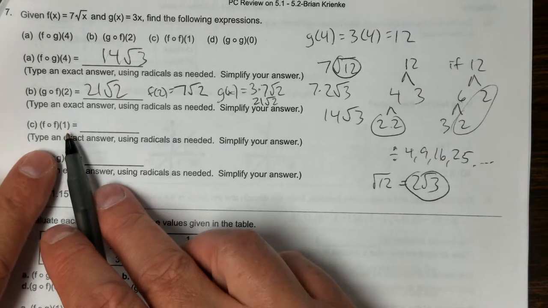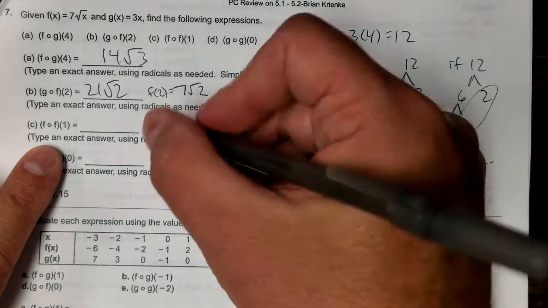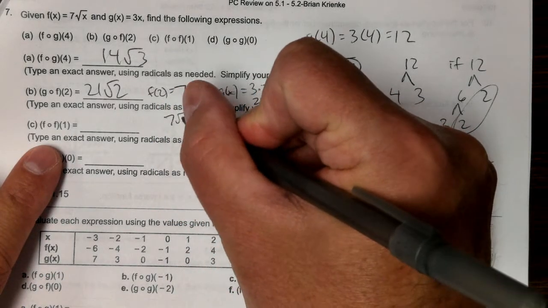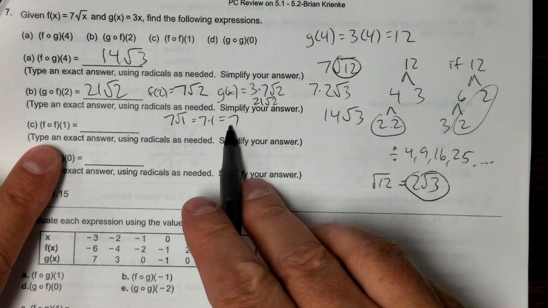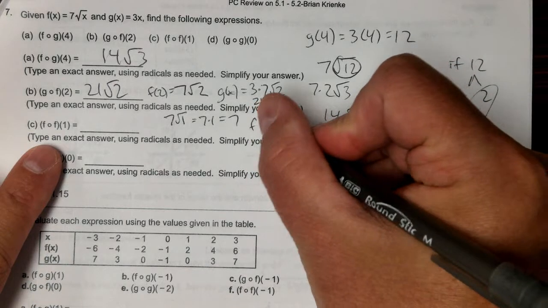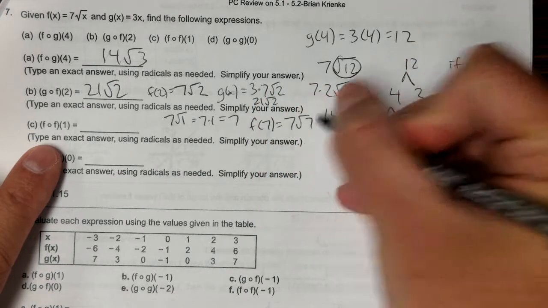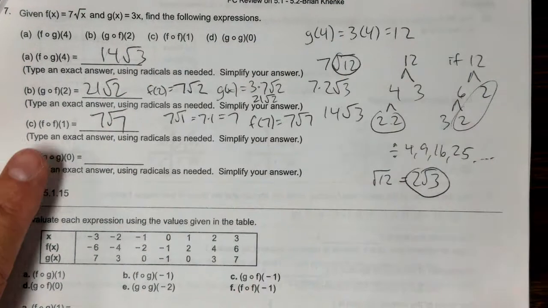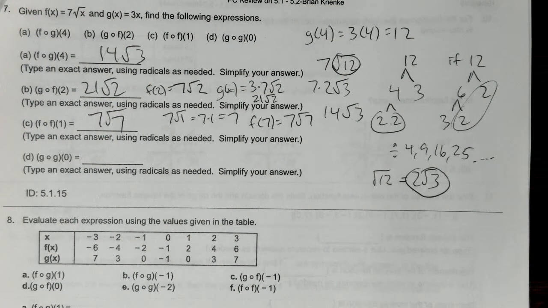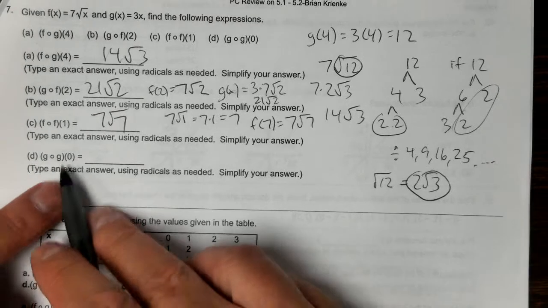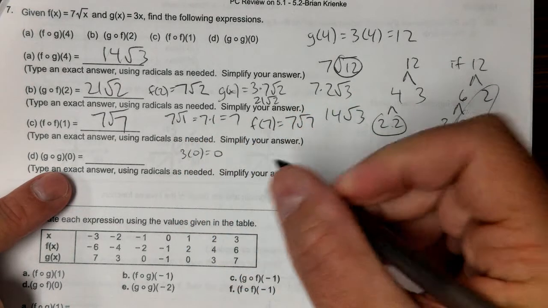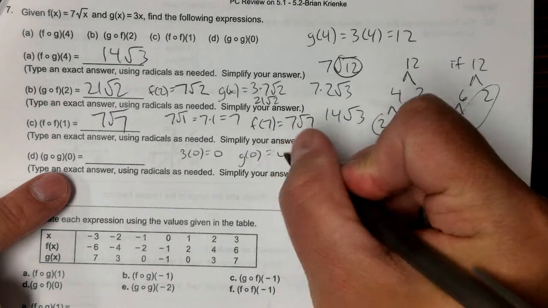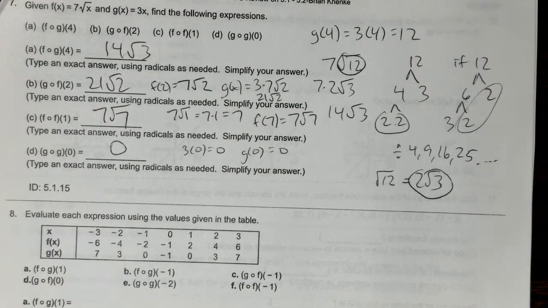And then this one, we have f of 1. Now, remember that the square root of 1 is 1, and so on this one you get 7. Then you have to do f of 7, so you get 7 square root of 7. Any questions about those? Okay. Then g of 0, so we get 3 times 0 is 0, and g of 0 again is still 0. So you get 0 for your answer.